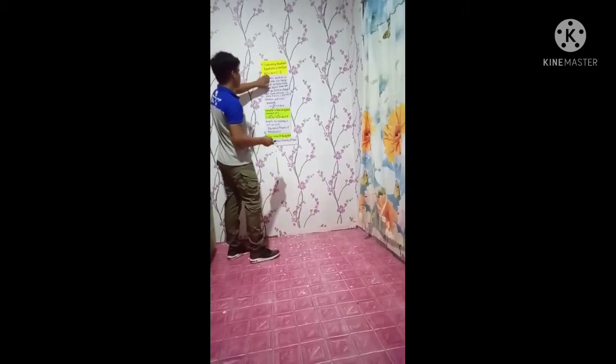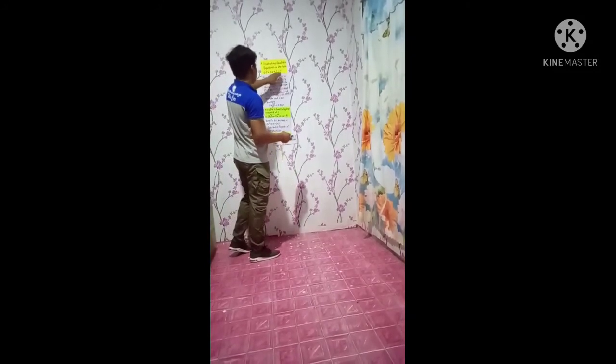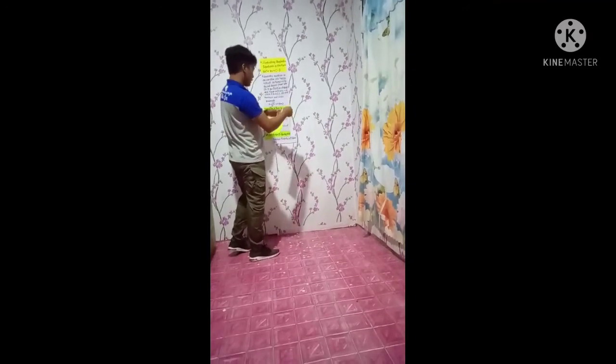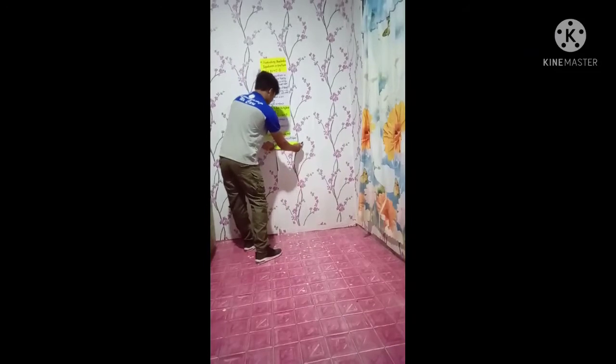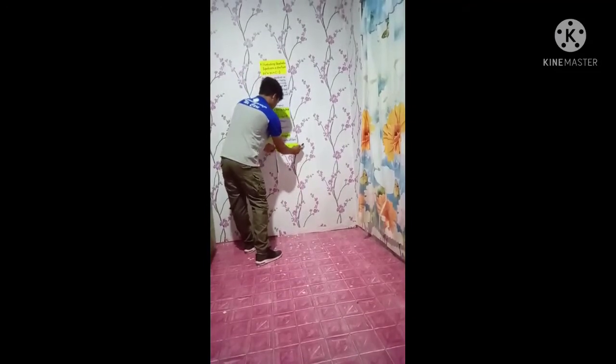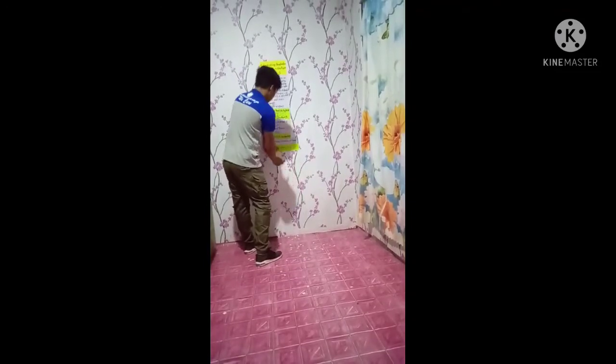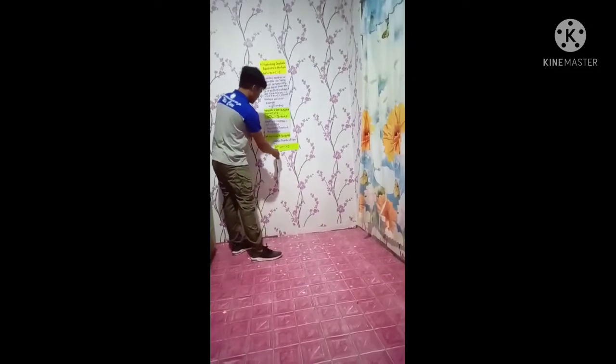Ito ang ax squared plus bx plus c equals 0. Ito na, nakuha na natin yung standard form niya.